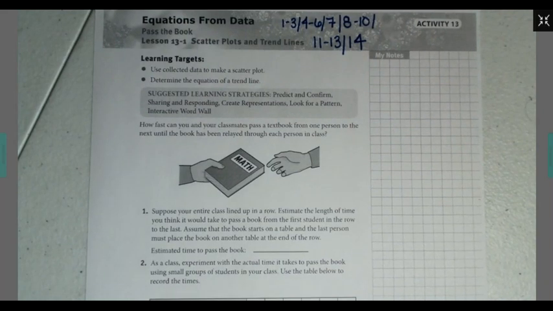Let's go ahead and take a look at the introduction for questions 1 to 3. How fast can you and your classmates pass a textbook from one person to the next until the book has been relayed through each person in class?